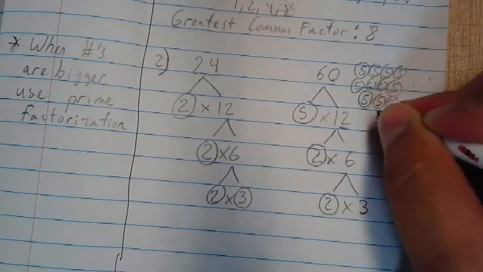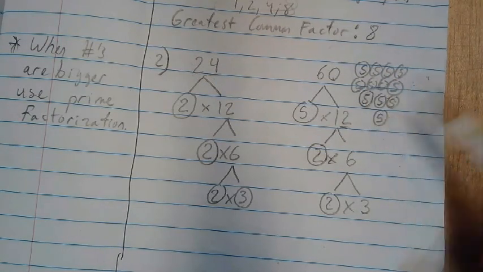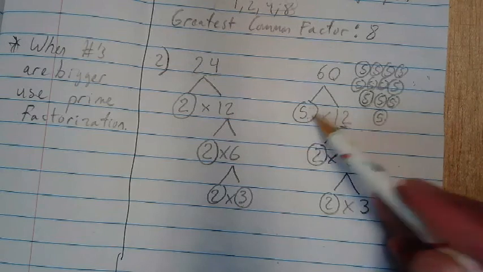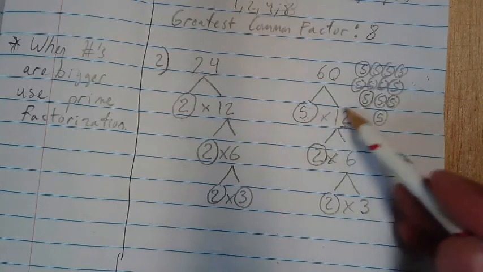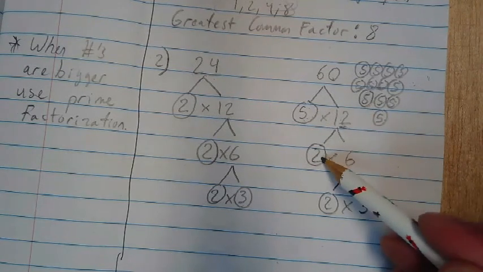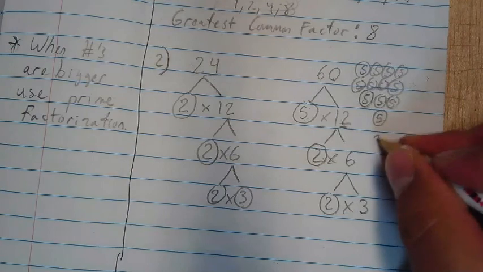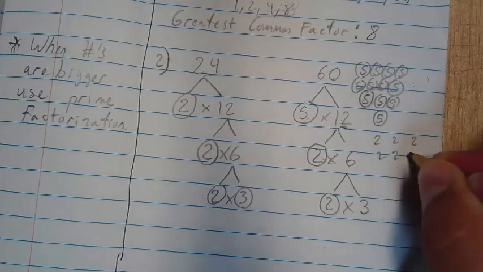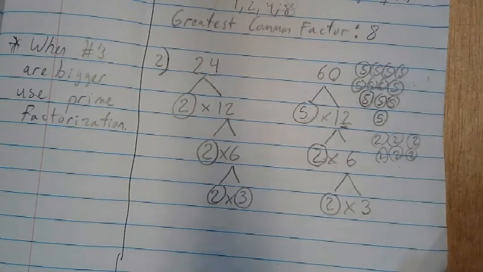12. Again, I see it ends in a 2. It's an even number. I can make groups of 2. How many? I can make 6 groups of 2. And just go down the line. I can make 3 groups of 2 out of 6, right? Now look at it. These are all prime numbers. 2, 2, 2, 3.